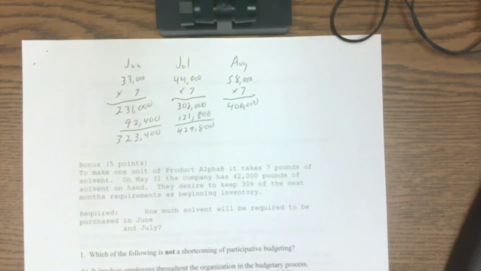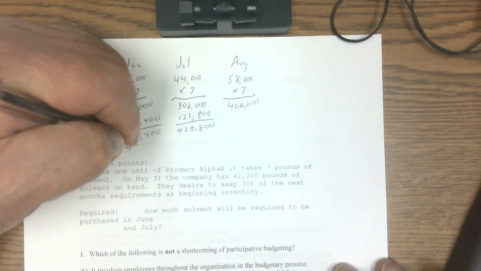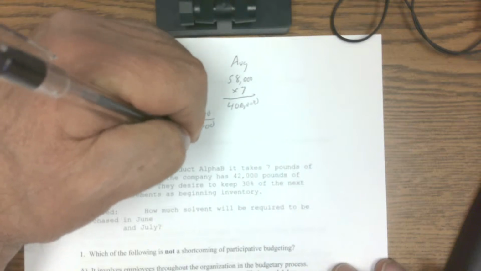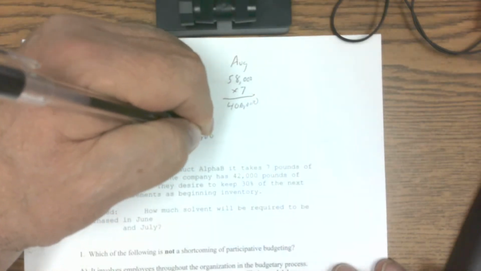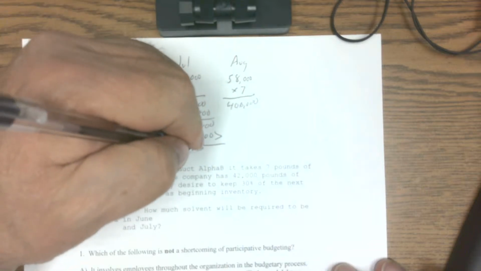Okay. May 31st, they have 42,000 pounds on hand, so that's 42,000 goes there. This one we bring the 92,400 down there and just subtract that out.